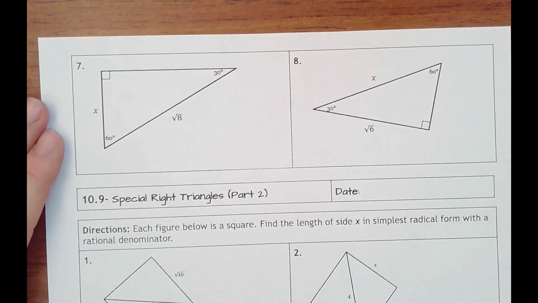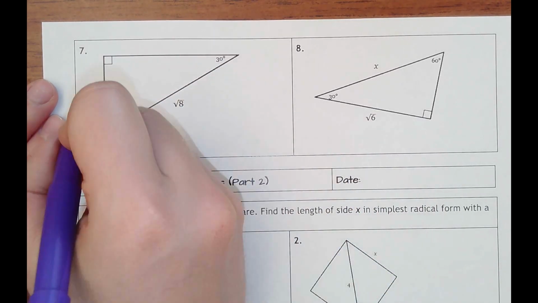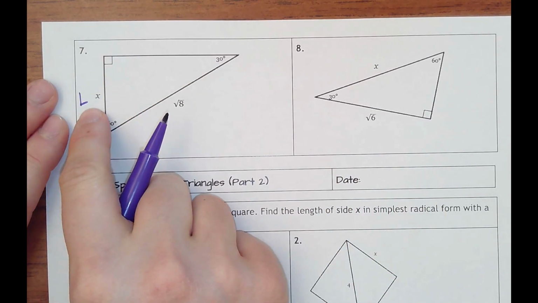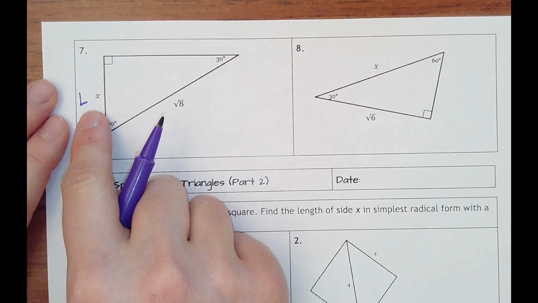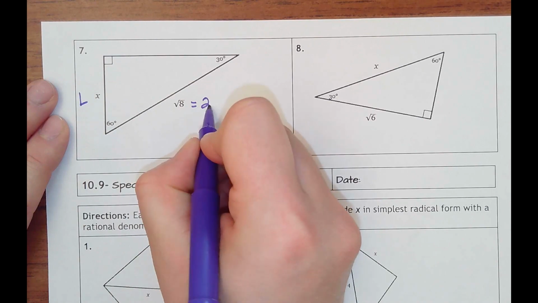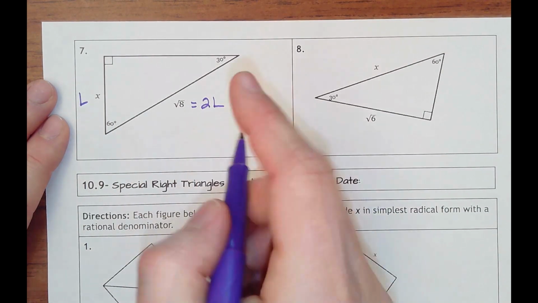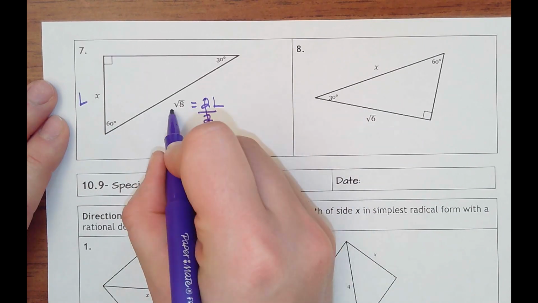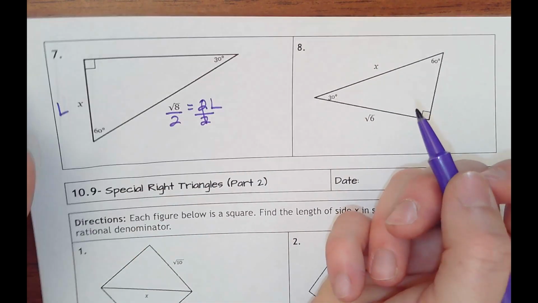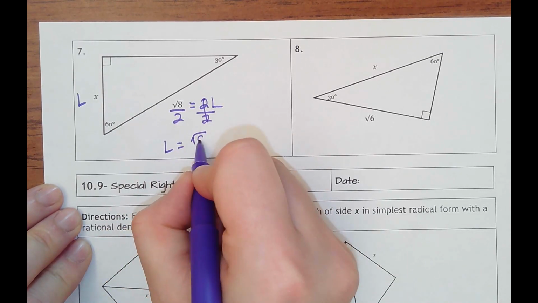Number 7 and 8. Okay. 30, this would be your short leg or L. I do not know what L is, so I'm going to have to make an equation and solve that. I know that the hypotenuse is 2 times my short leg. So this has now created an equation where I can divide away the 2 to get L by itself. And so I get that L is square root of 8 over 2.